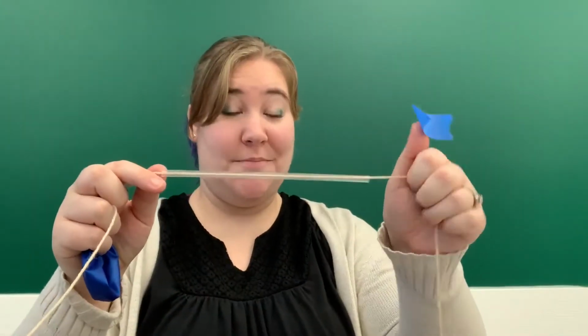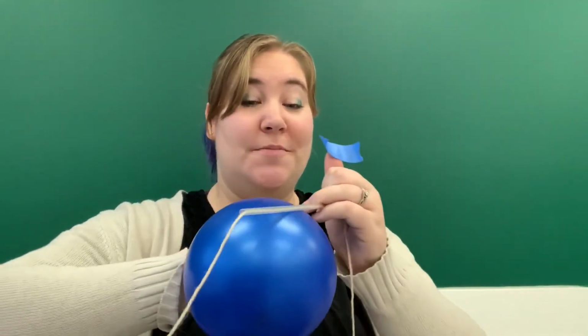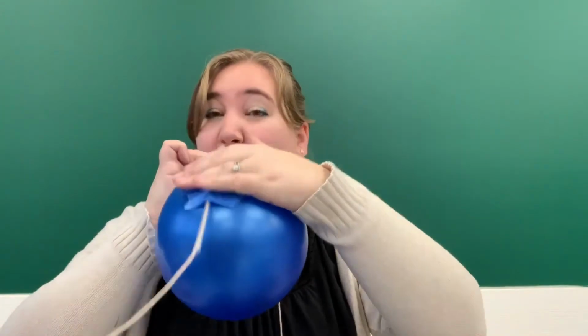Our book also talked about air pressure. So I have a cool experiment for this too. You're gonna need the string and put the string through your straw and get that balloon out. Now we're gonna tape the balloon to the straw. I suggest using some painter's tape or something similar that's a little more gentle on your balloon. And blow it up. Make sure the tape is sticking to the balloon okay.